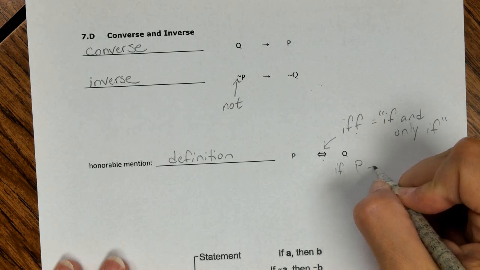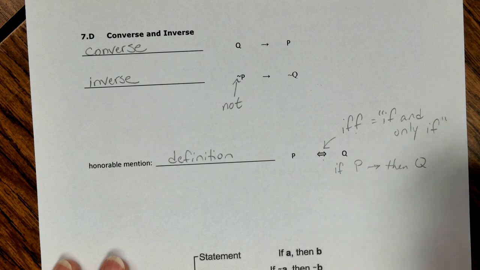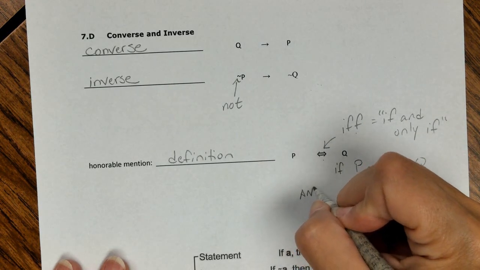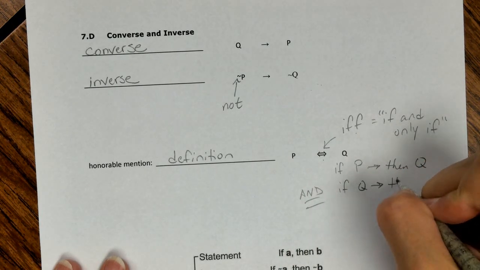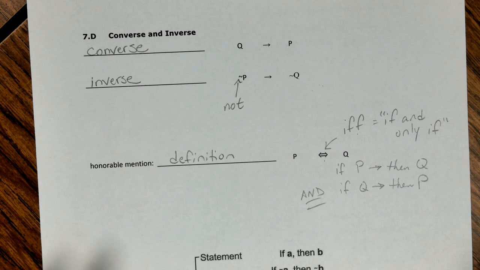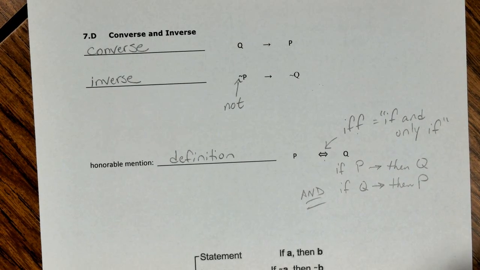If P then Q, but also if Q then P. Okay, so that would be something like: if a parallelogram has 4 congruent sides, then it is a rhombus. If a shape is a rhombus, then it is a parallelogram with 4 congruent sides. Both are true for definitions.